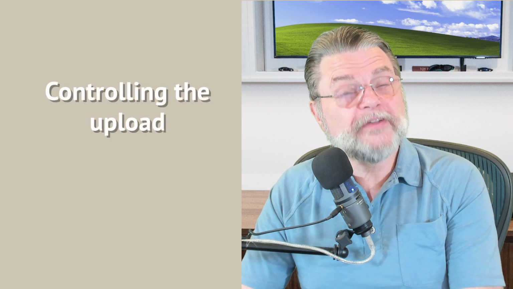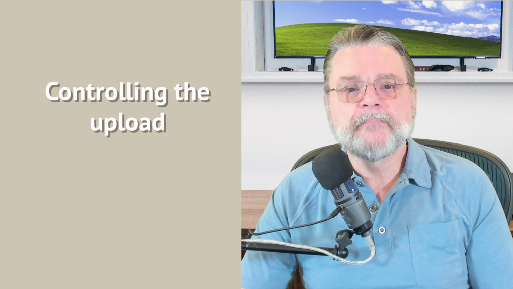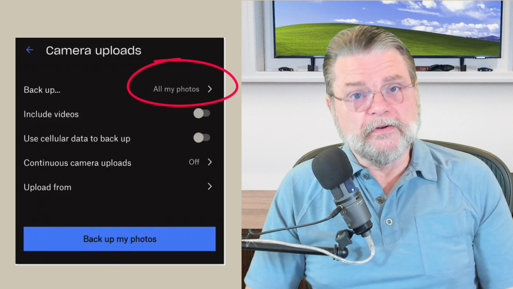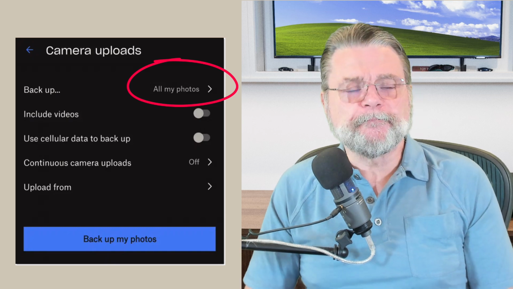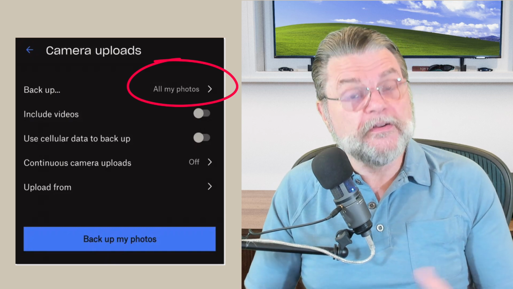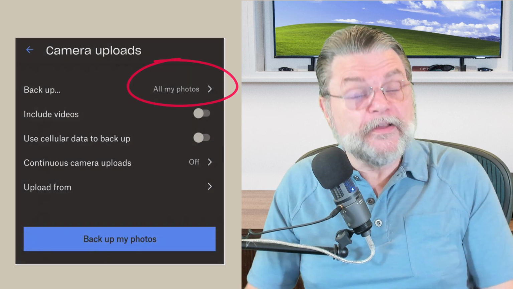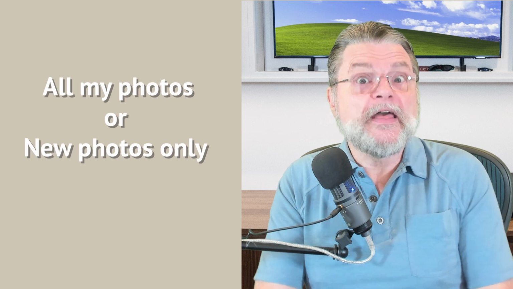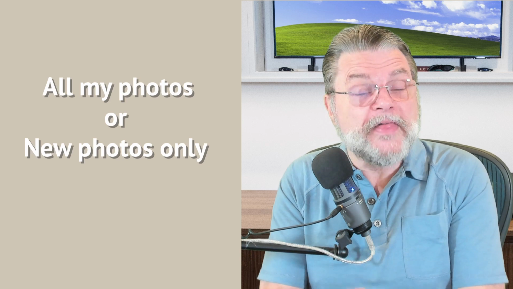Now, there are some things we should be aware of, some options we want to talk about that will allow you to control some of the aspects of that upload. Now, the backup option you see on the options screen, that can be all my photos or new photos only. Basically, that is a startup option. If you say all photos, which if you can, I recommend, then everything on your phone will get uploaded. If it's new photos only, then they won't. Only photos you take from that point forward will start getting uploaded.